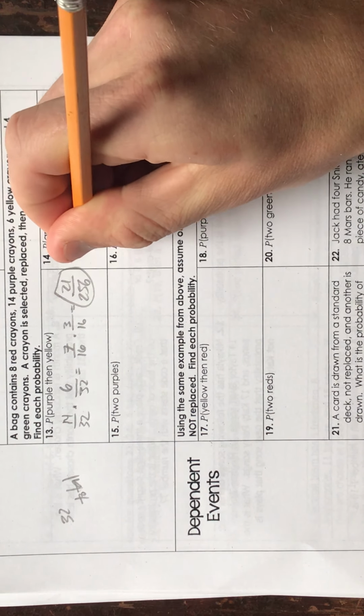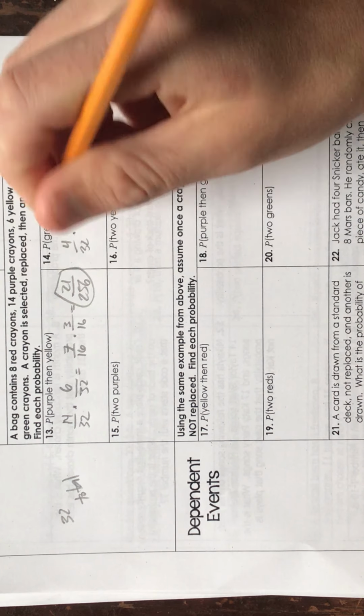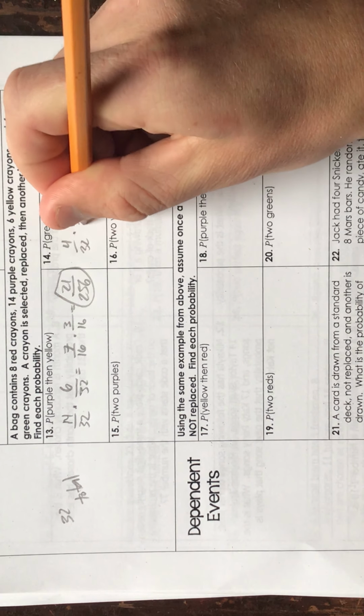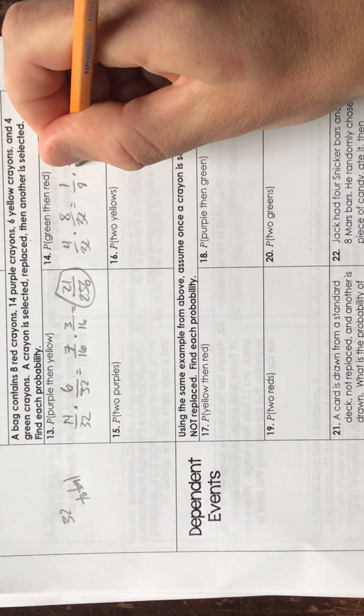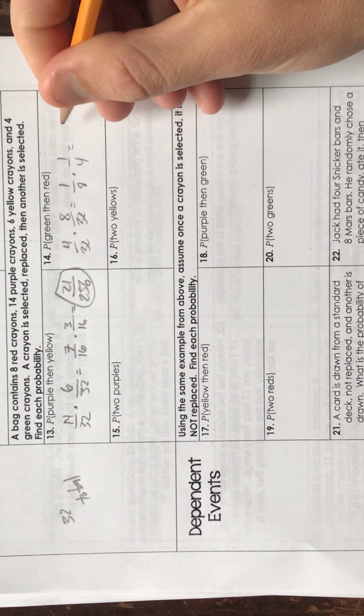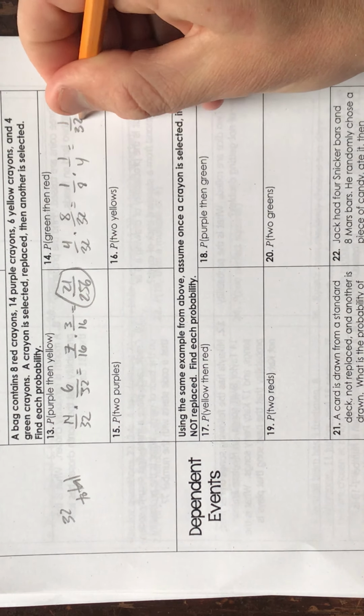So here's green then red. So green is 4 out of 32. Red is going to be 8 out of 32. I'm going to reduce these guys. This is 4 over 32 is 1 over 8. 8 over 32 is 1 over 4. So that's going to be 1 over 32. There's a chance of that occurring.